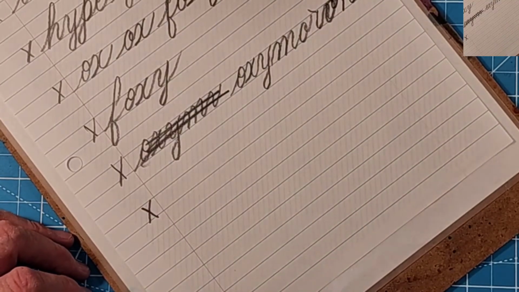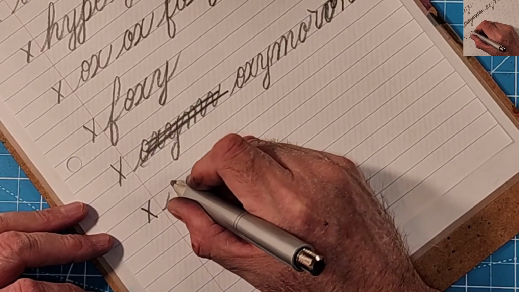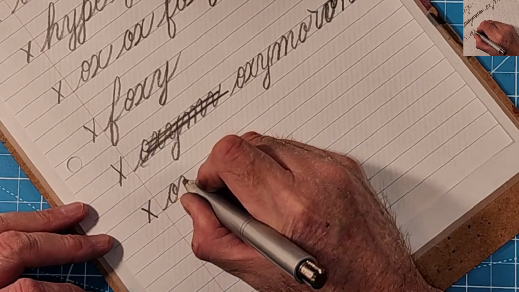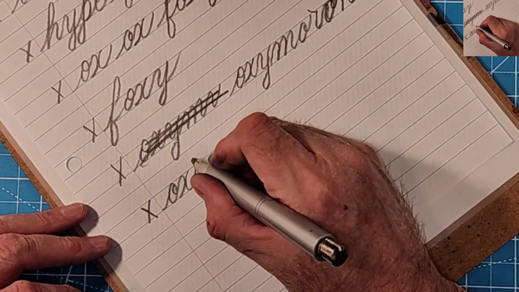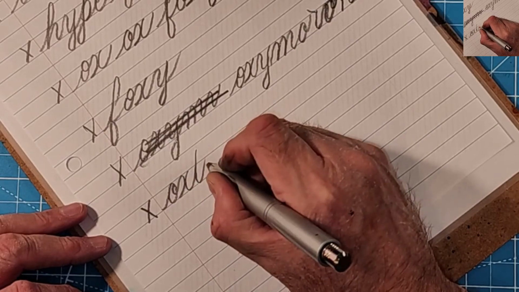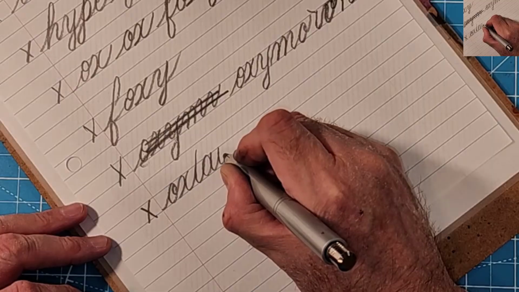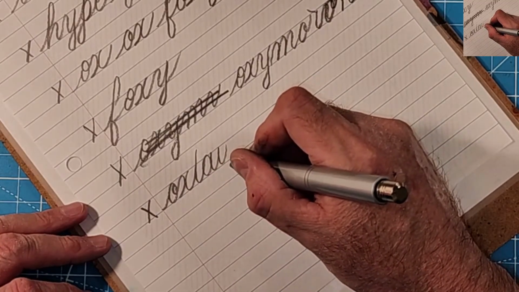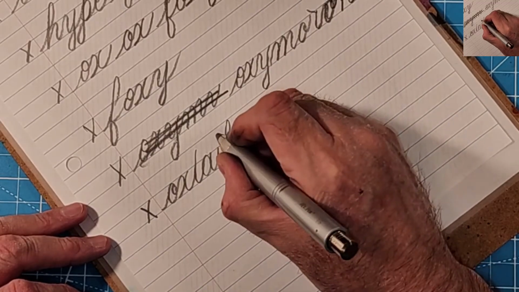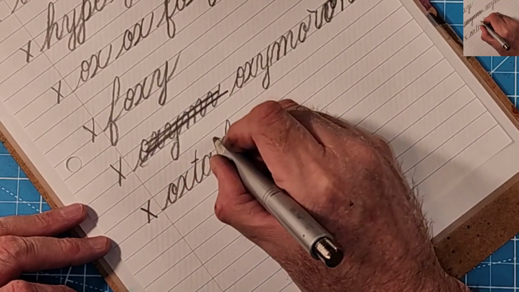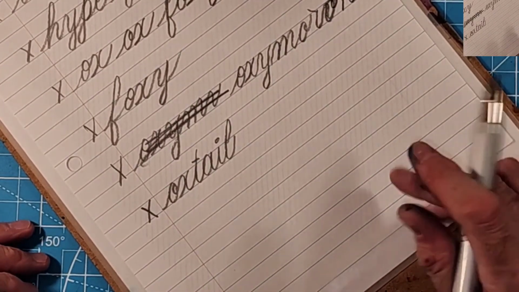Okay, so let's see, what about oxtail? So I'm gonna try the oval, connection stroke into an X, C into an up, and then an underturn, oval, underturn, underturn, ascending stem loop, underturn, cross, tittle, oxtail.